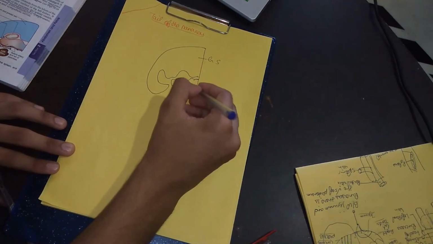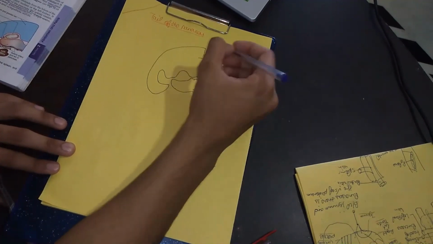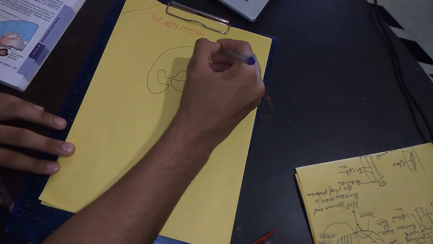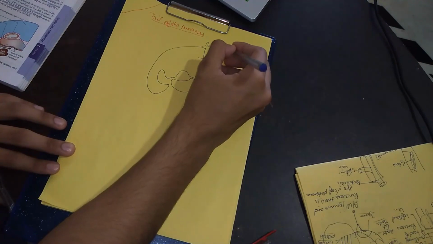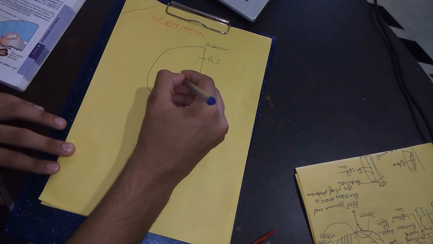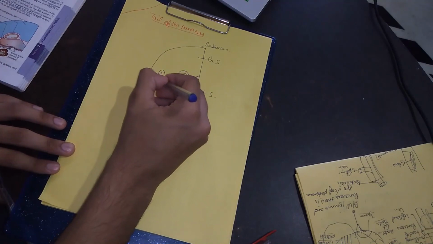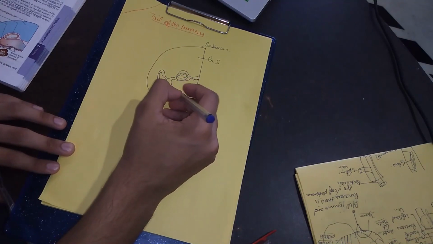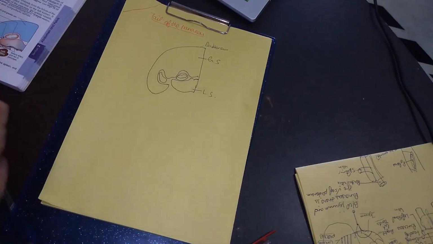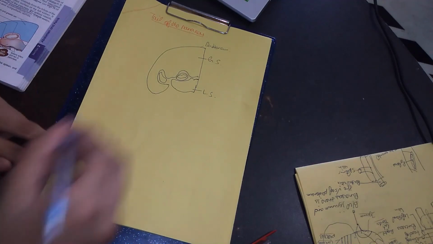So this is the greater sac, this is the lesser sac, and there is covering of peritoneum. This is the stomach, and here is the spleen, and I will be drawing now the tail of the pancreas.